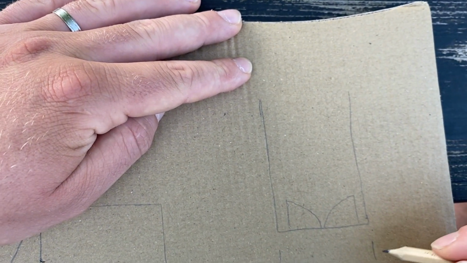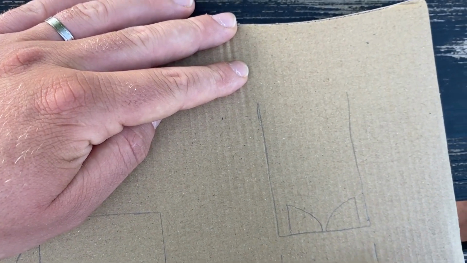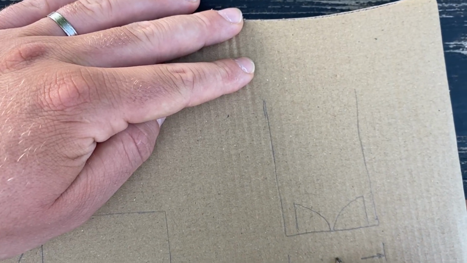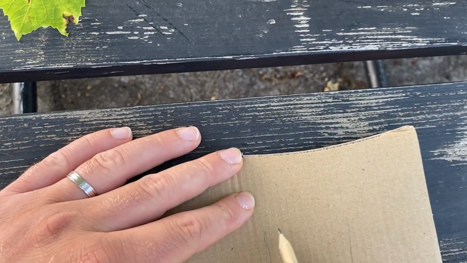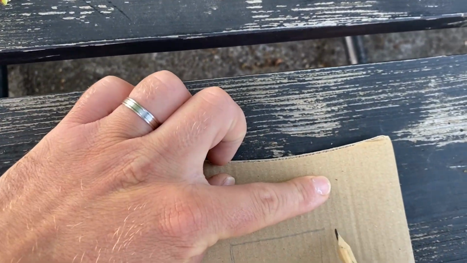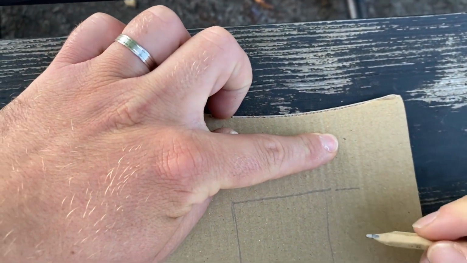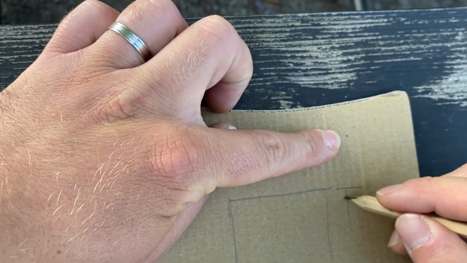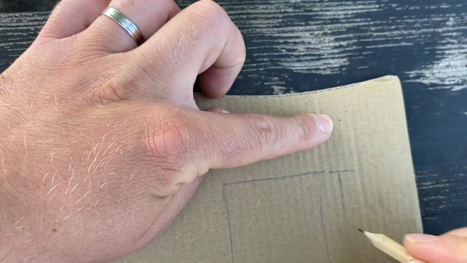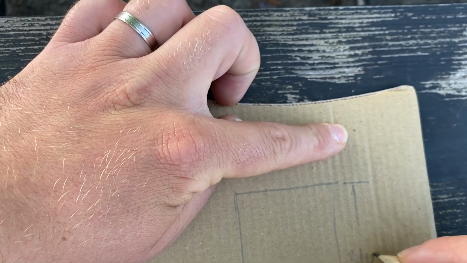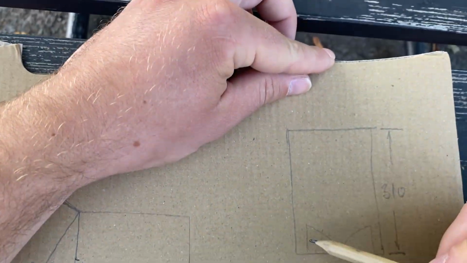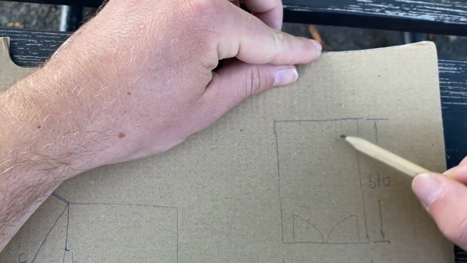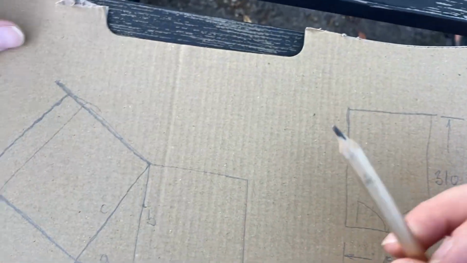I want this side to be 195 centimeters, and this longer side I want to be 310 centimeters, like so. This is important because you have to calculate a diagonal, and that is exactly what I explained here.